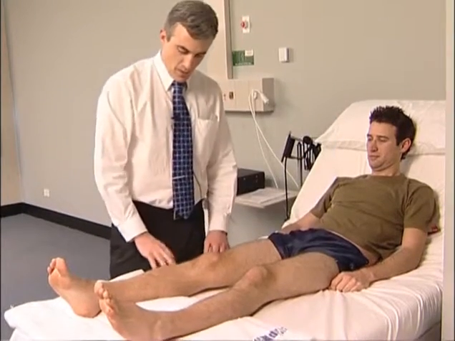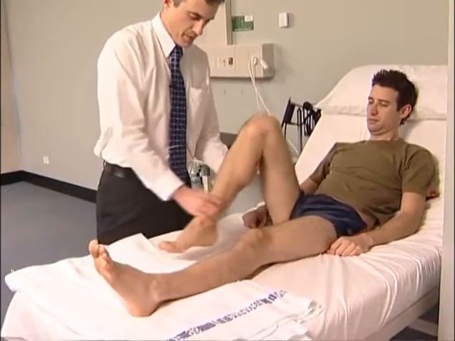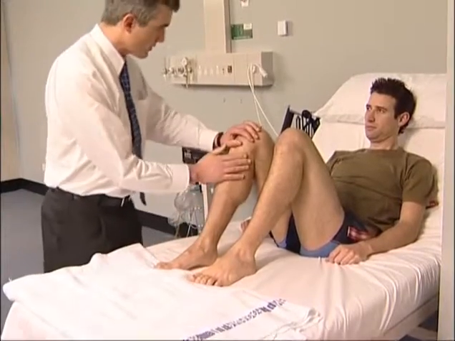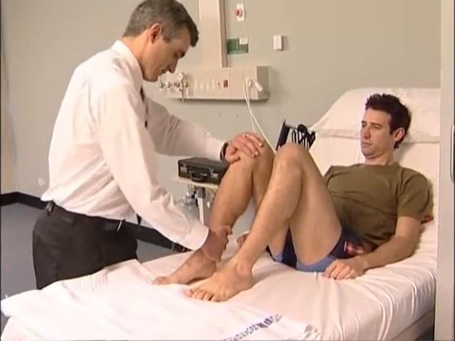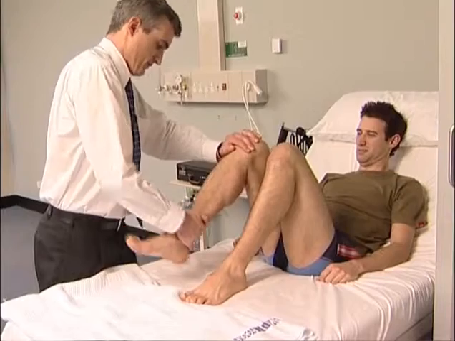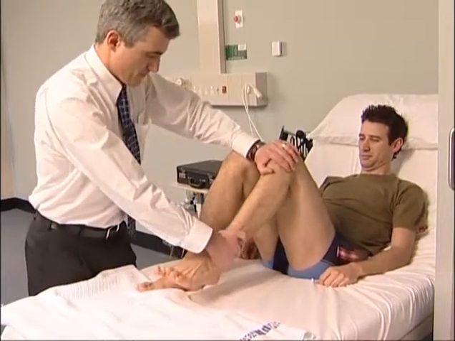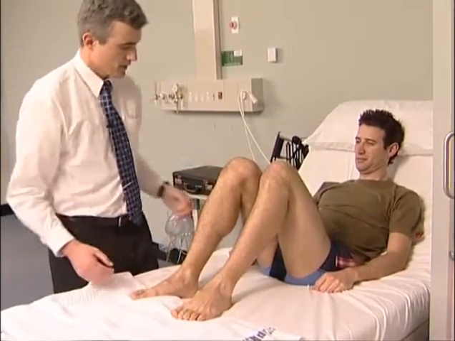Now test knee flexion. I'd like you to bend your knees for me. Bring them both up. Good. Now hold it in that position and don't let me straighten it. Hold it. Good. And this one. Hold it in that position. Good. Now test knee extension.